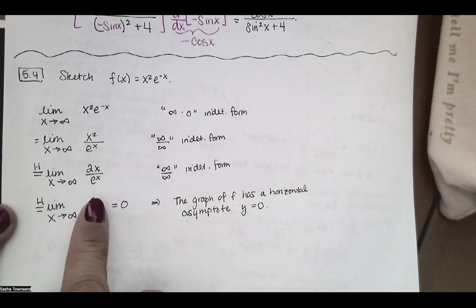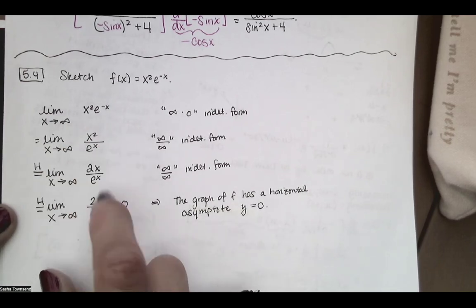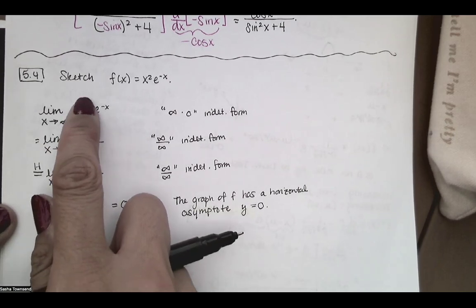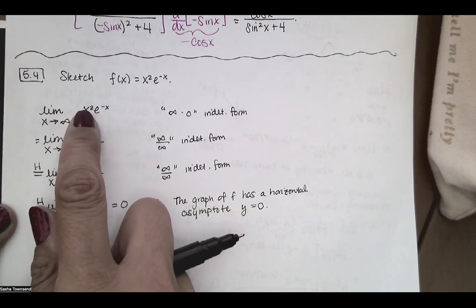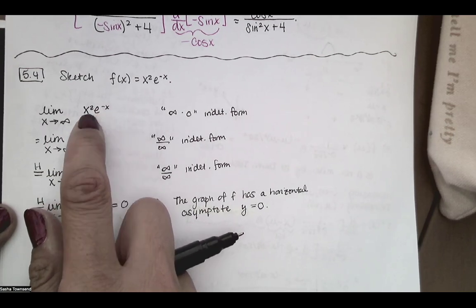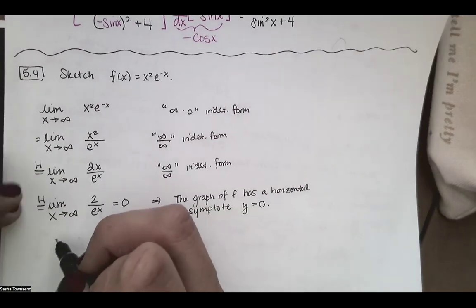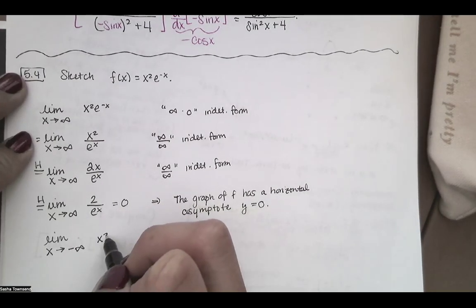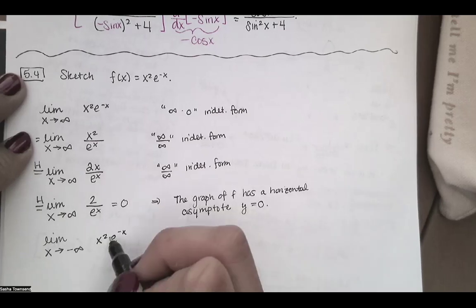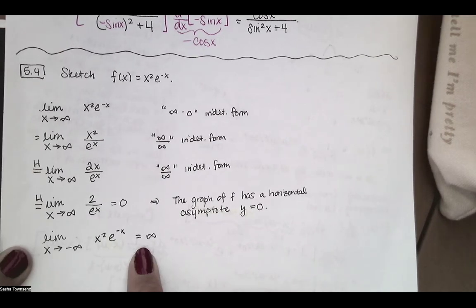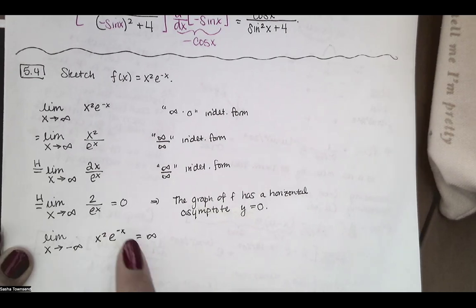We'd have infinity times 0. I'd still have an infinity over, well, actually, if x goes to negative infinity, a very large negative number squared is a large number, and then I'd have a negative times a negative, which would make that a very large positive number for my exponential. So as x goes to negative infinity, since we have e to a large positive power at that point, this is just an infinity times infinity, so we get infinity. So we know that the end behavior on the left is that it goes to infinity, and on the right, the function approaches 0.